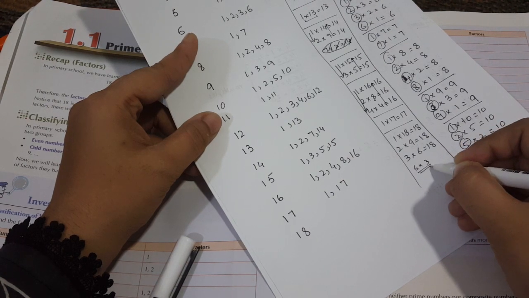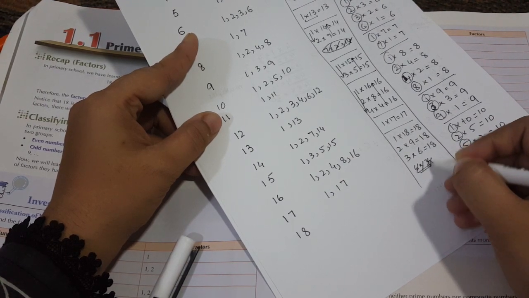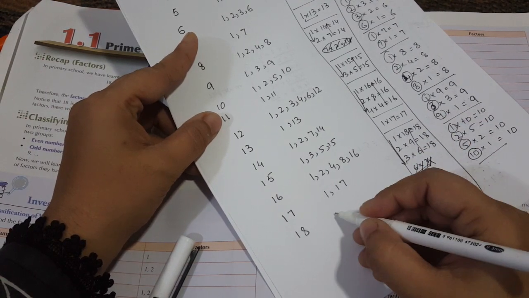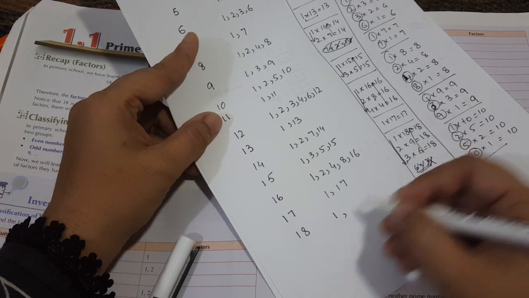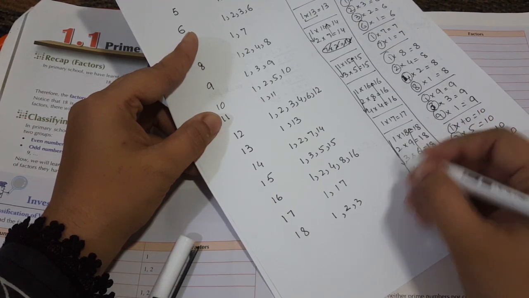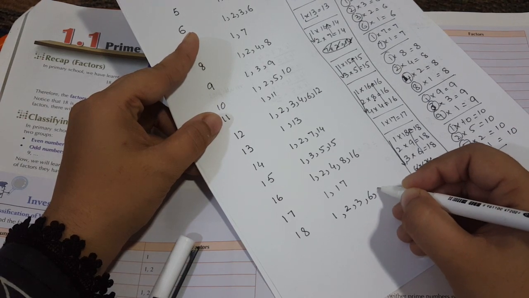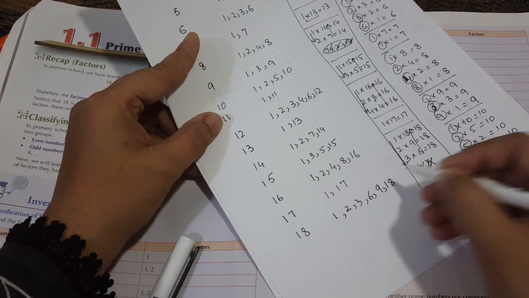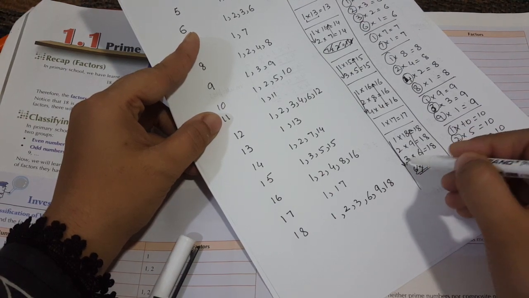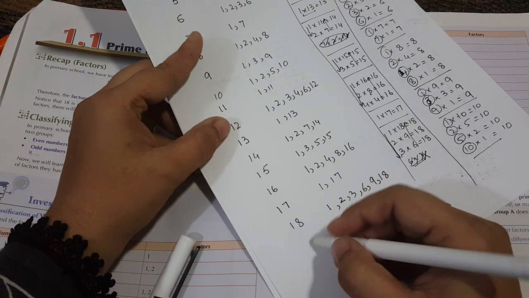Do I have to write it down? No, because I have already 3 times 6 over here. So my factors are 1, 2, 3, 6, 9, 18. Sorry. 1, 2, 3, 6, 9, 18. Got it? Means first you have to move down, then you have to move up.